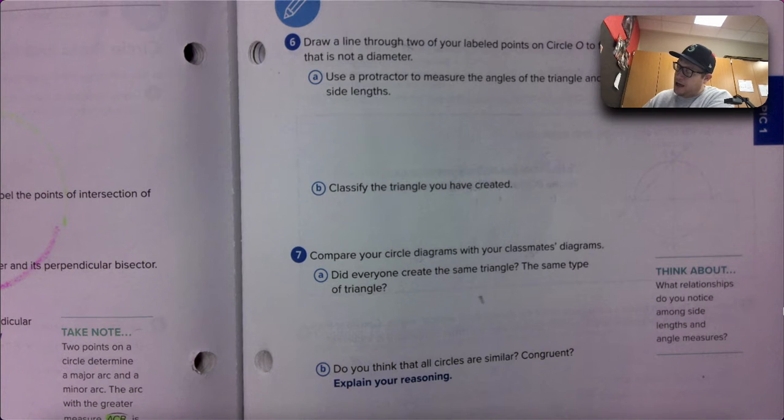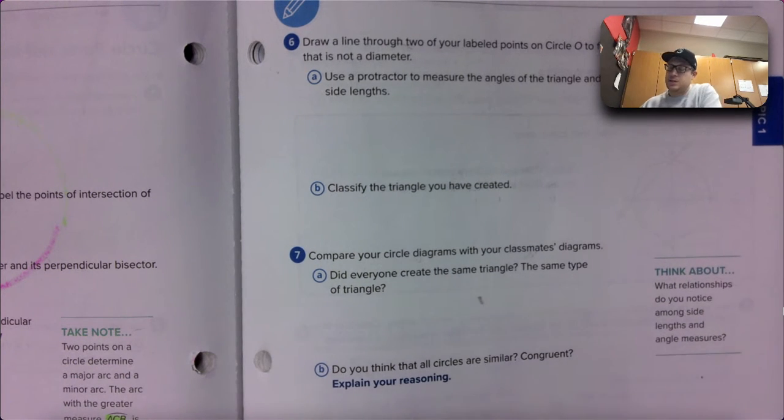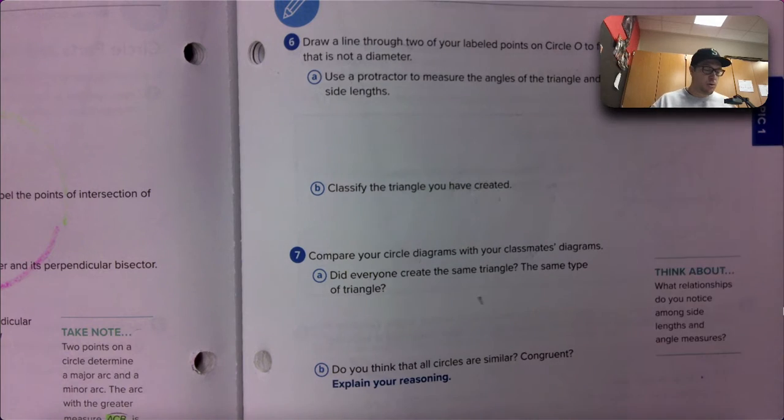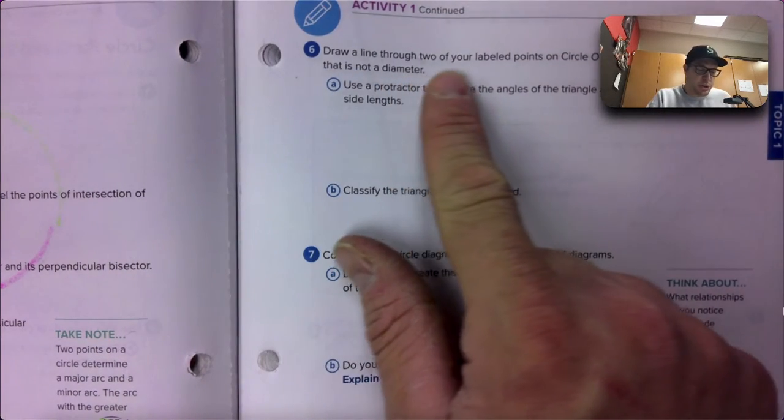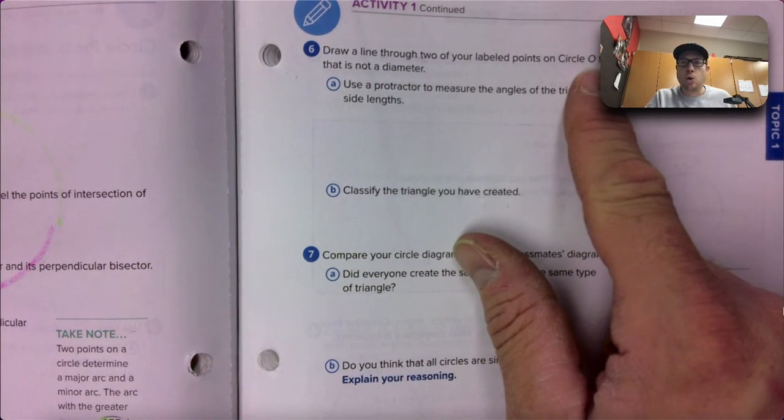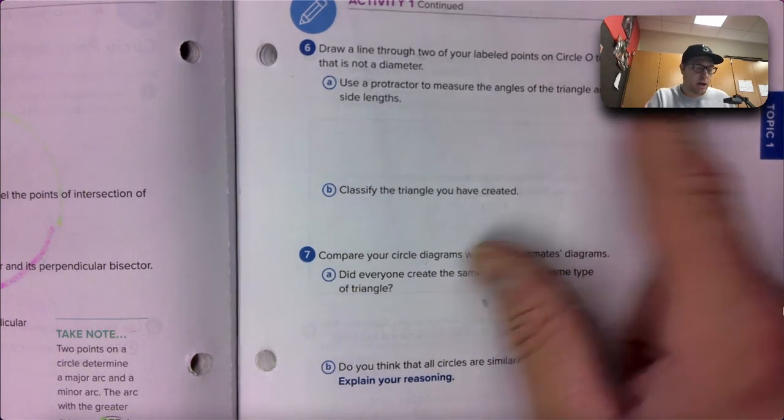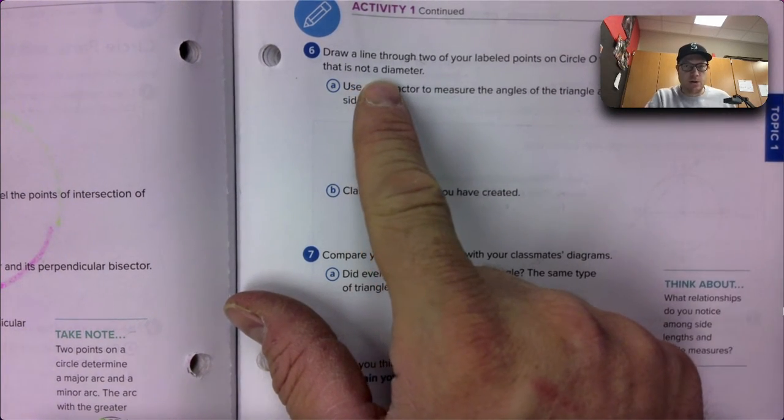Here's the other one. Identify line segments, lines, and angles associated with the interior and exterior of a circle. We'll draw a line through two of your labeled points on circle O to form a secant and a chord. They can't be diameters, though.